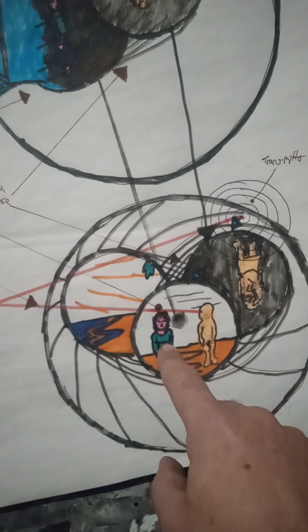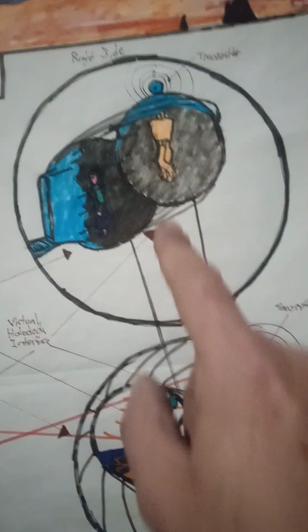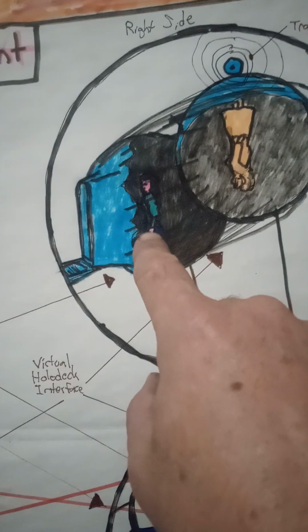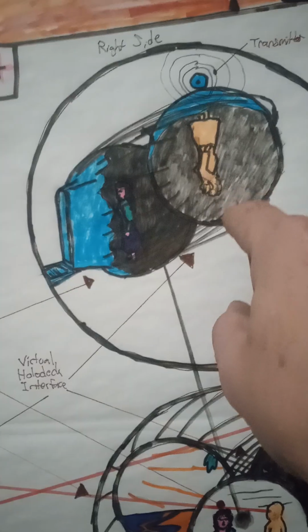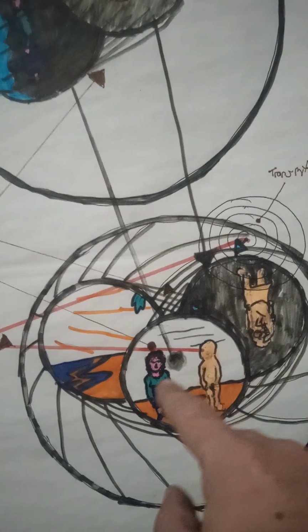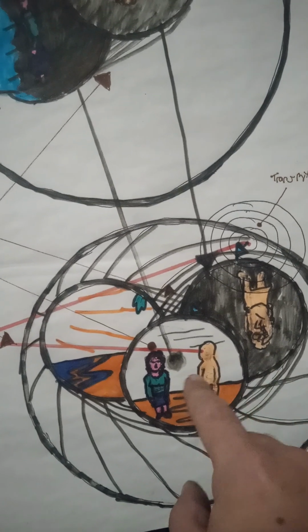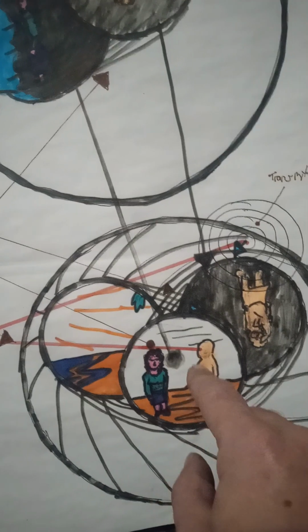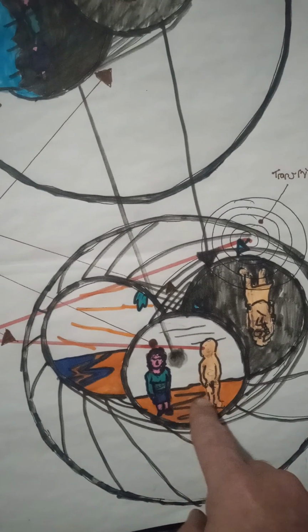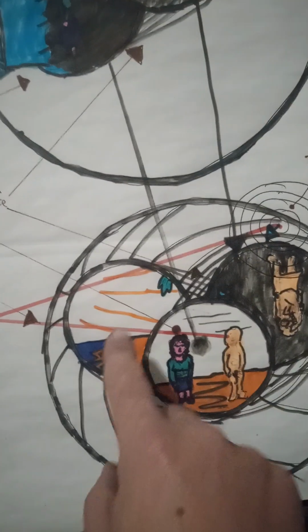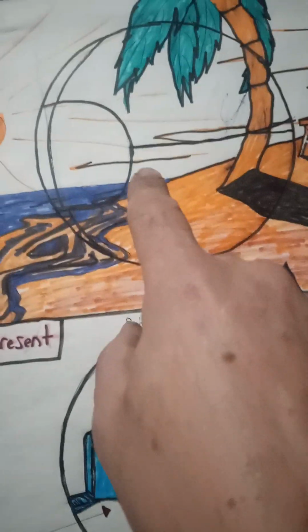And then her image in her virtual holodeck, she's in her real holodeck here. Her image is flipped over and in the opposite direction too. At the face view, she's pointing backwards. And then his virtual image is caught up in her real holodeck. But if you notice, she has his holodeck background, not her own, beside the ocean on the beach.